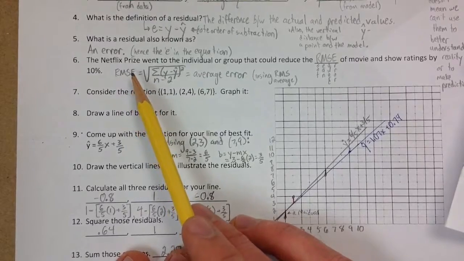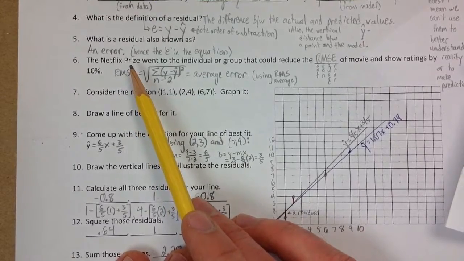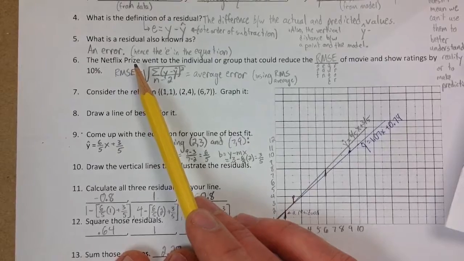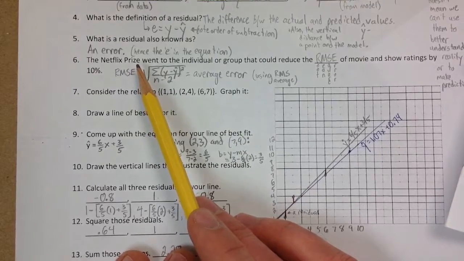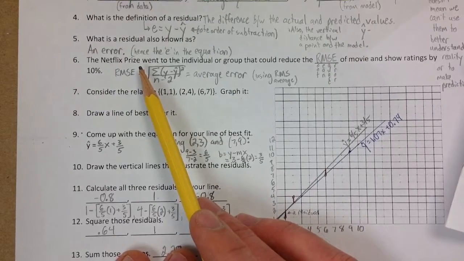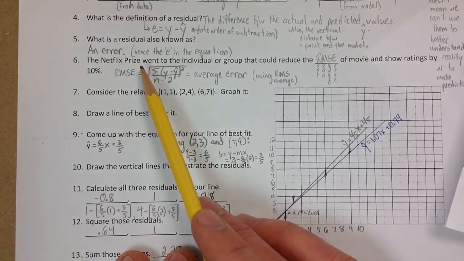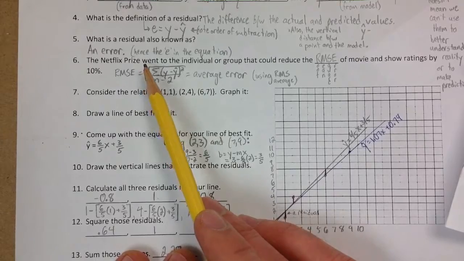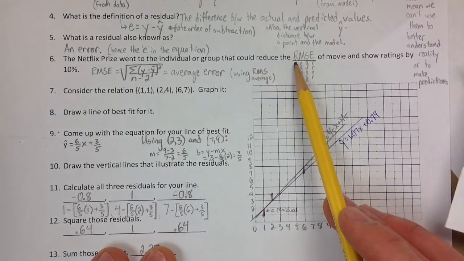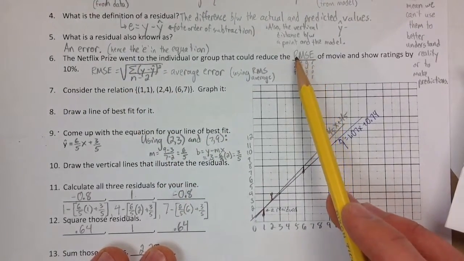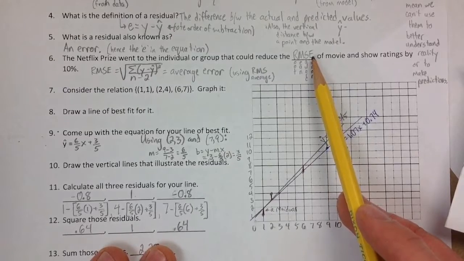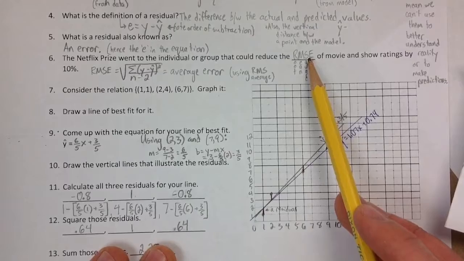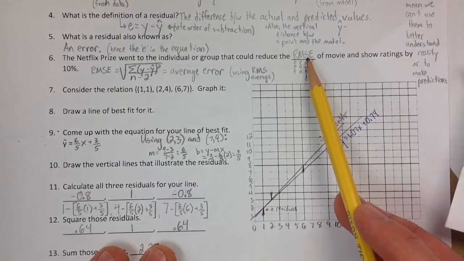Just some fun background information. The Netflix prize was a $1 million prize that went to the individual or group that could reduce the error in predicting movie or TV show ratings on Netflix. And more technically, it's the RMSE, which stands for root mean square error. It was about 0.95 stars, and they gave $1 million to whoever could reduce that by 10%.